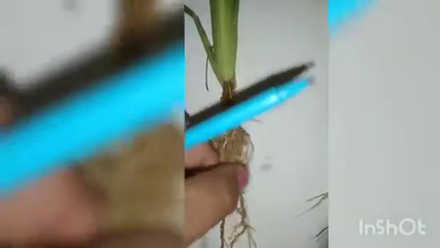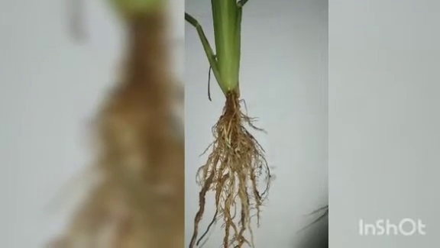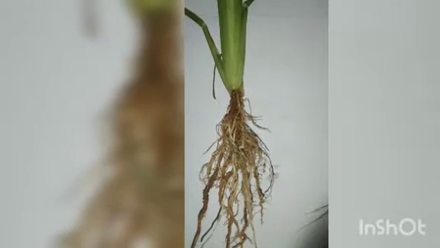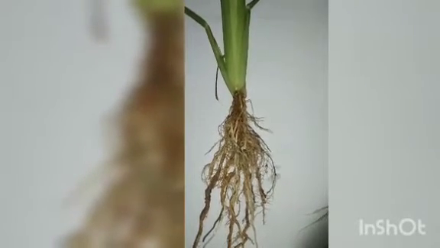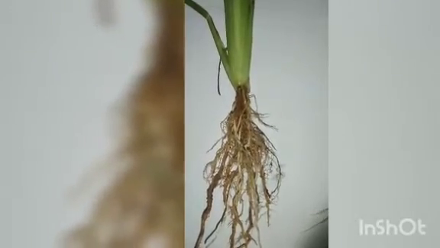You won't find many branches in this. Such roots are called fibrous roots. Examples are maize, wheat, grass and ragi. These are the plants that have fibrous roots.